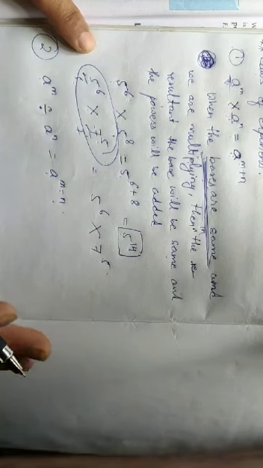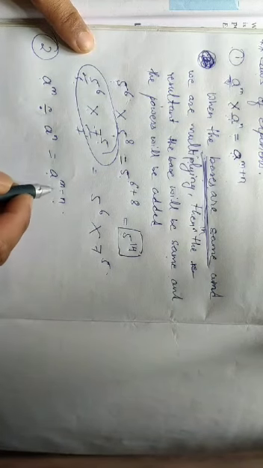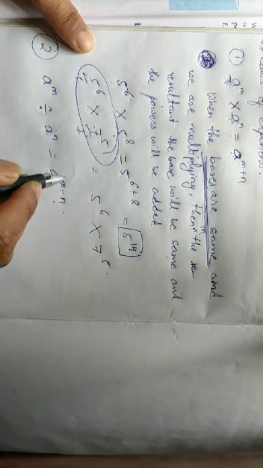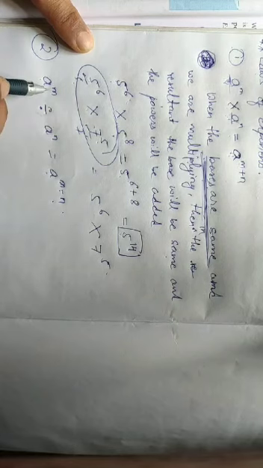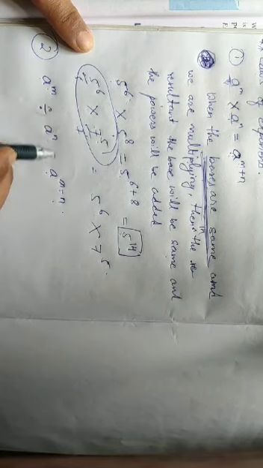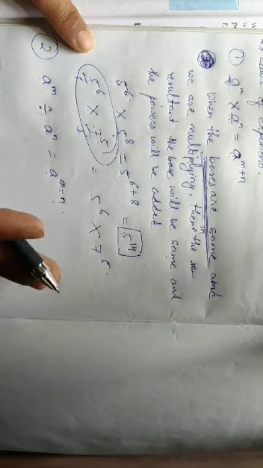Remember one thing, you will not write a to the power n minus m. You cannot write the opposite. You have to write m minus n. Whichever comes first here, you have to write that first, minus the second one, with which you are dividing.